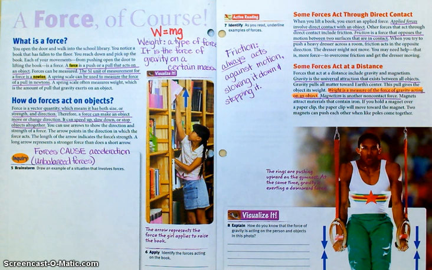Friction always acts against motion, causing objects to slow down and stop. There are other forces capable of acting over a distance. Gravity and magnetism are probably the two easiest examples. And once again, it does remind you what weight is. Weight is the measure of force of gravity acting on an object.